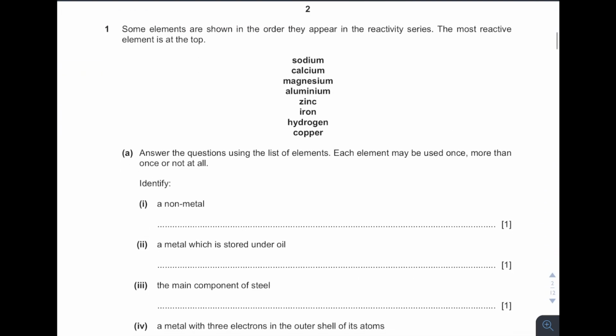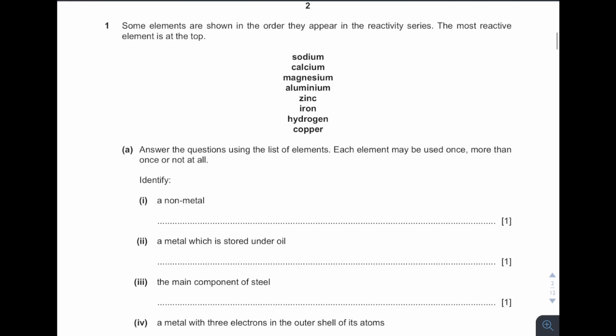Okay, you see Q1, this is given here. Some elements are shown in the order that they appear in the reactivity series. Answer the questions using the list of the elements. So first one, identify a non-metal. Of the list above, which one is a non-metal? Very obvious, we know it is hydrogen.